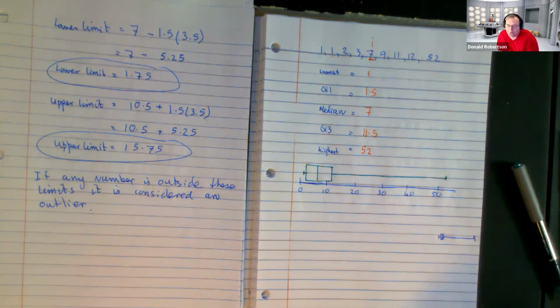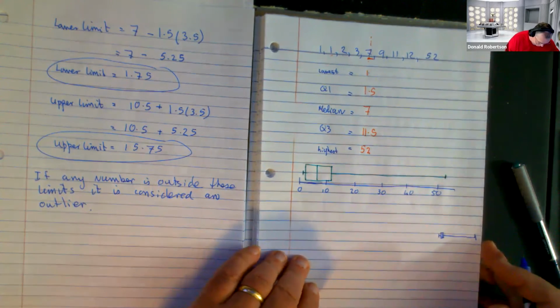They're not helpful. So what do you think you should do if you have an outlier and it's distorting your pictures, so you can't really see what's going on? And after all, it's just one number, right? What do you think we should do with it? Say remove it. Get rid of it. Remove it from the data set.